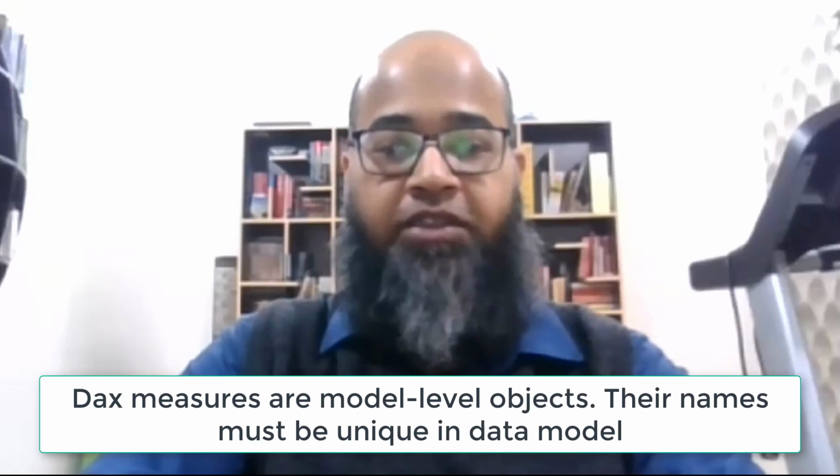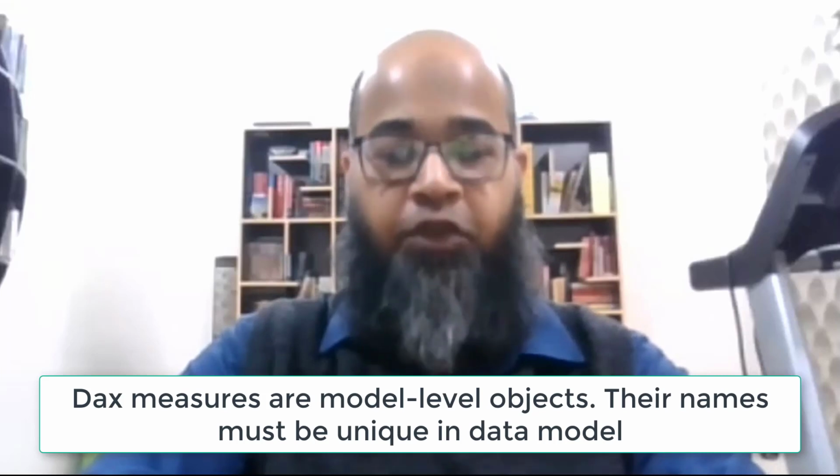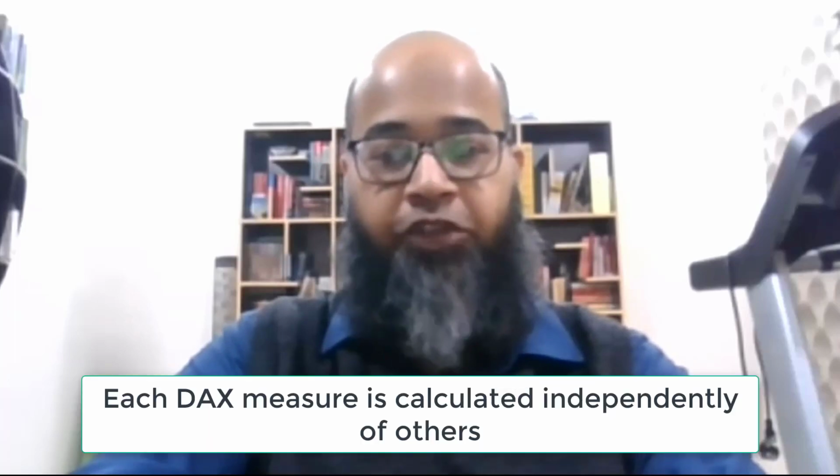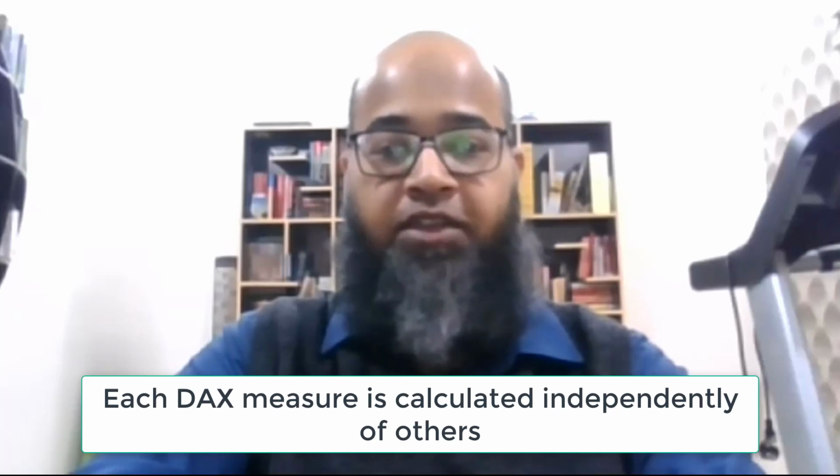One thing important to note is that the measures are model level objects, which means that their names must be unique in the data model. DAX measures are evaluated against the original data source instead of the visual they are placed in. And each of the DAX measures is calculated independently. So one DAX measure in a visual is independent of another DAX measure in the same visual. And they're all calculated for each cell in the data model.